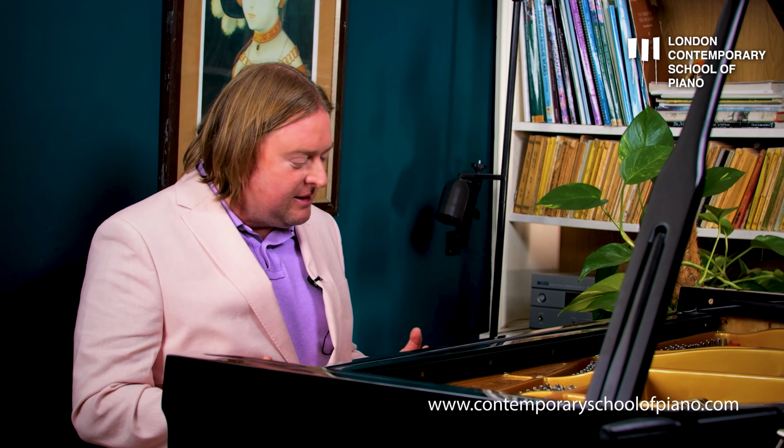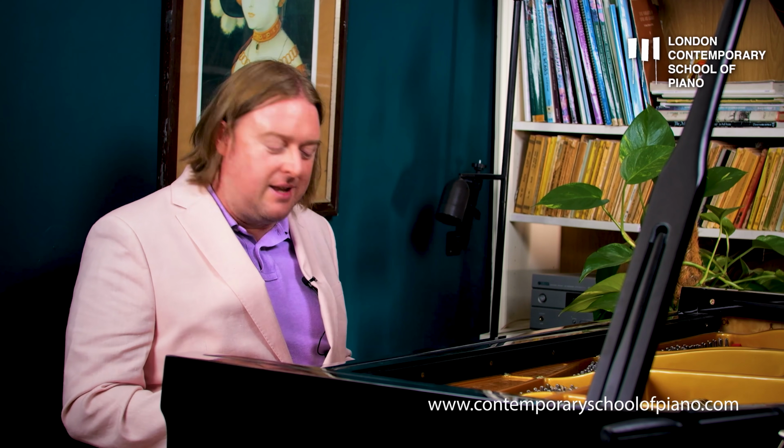At the London Contemporary School of Piano, we very much believe that playing piano is not just about obeying blindly a musical score in front of you, without any context of the music. We really encourage all of our students, no matter what their age or ability is, to explore the piano and to think more like a musician and have more of a creative interface with the piano.